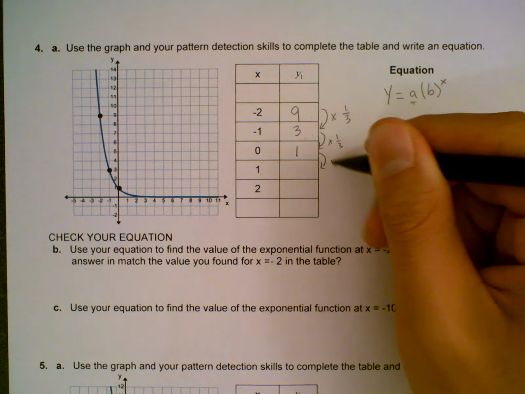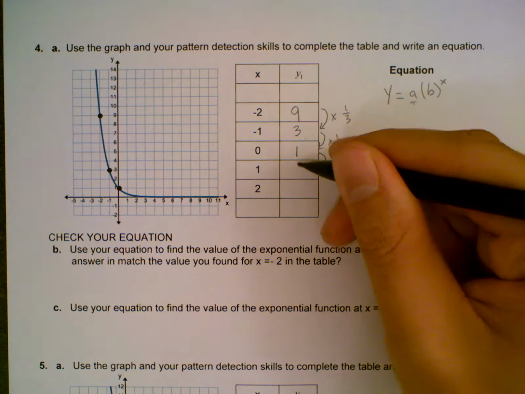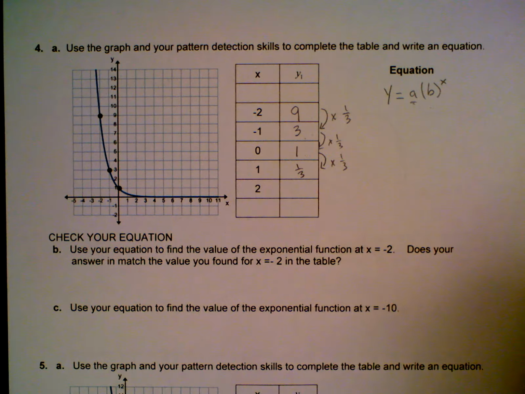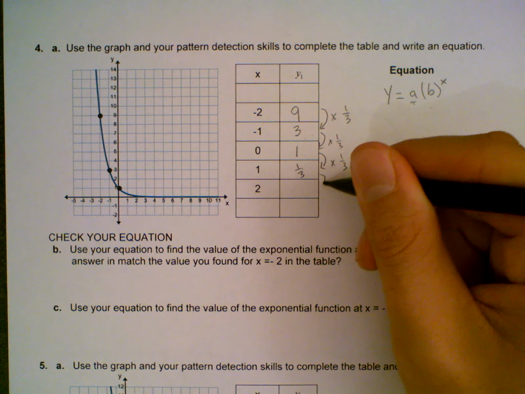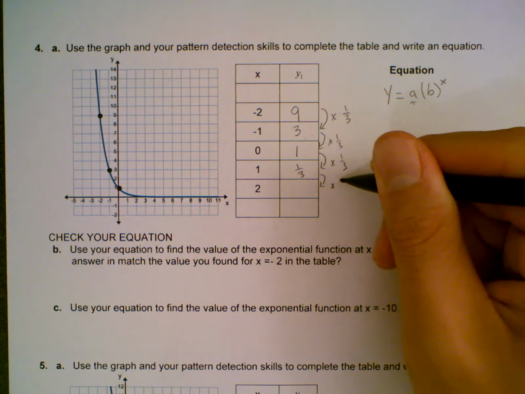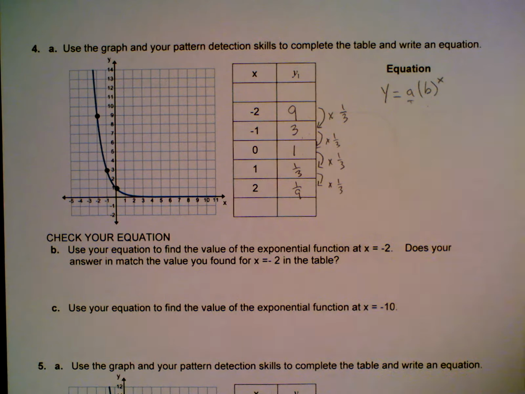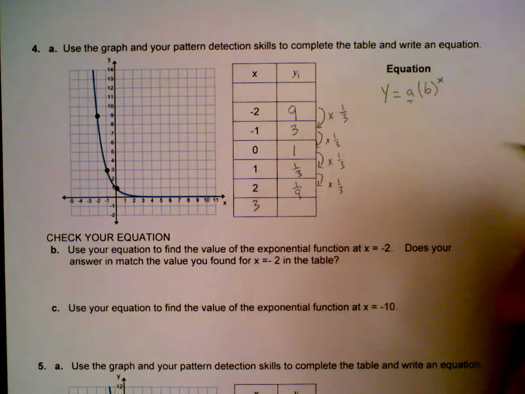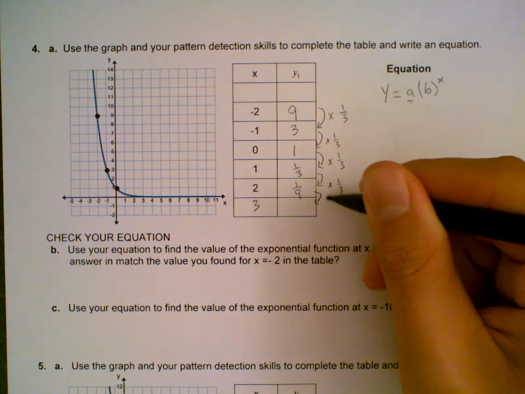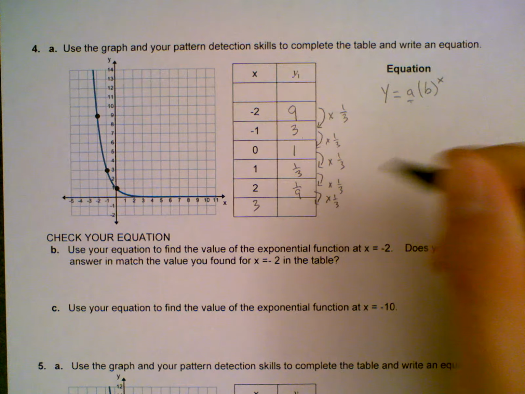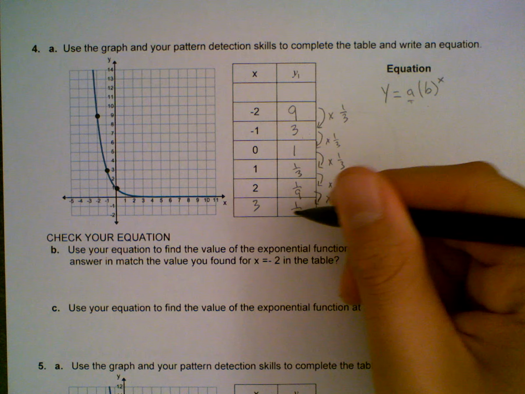Continuing this pattern, times 1/3, we get 1/3. Continuing the pattern, we get 1/9. And then at 3, if we continue this pattern of multiplying by 1/3, we are going to get 1/27.